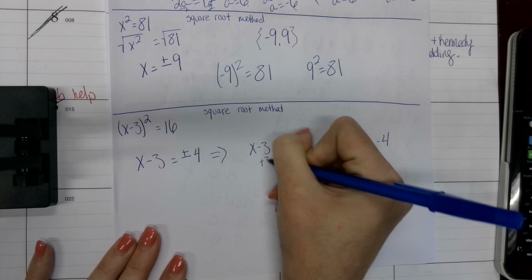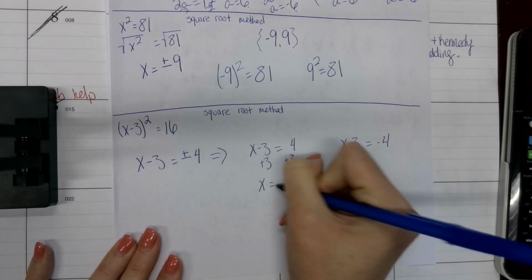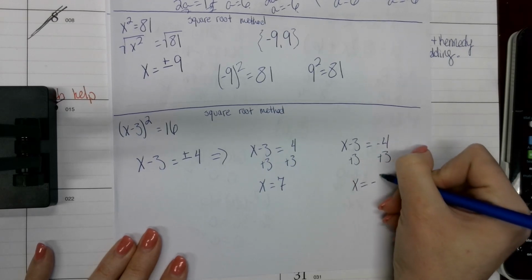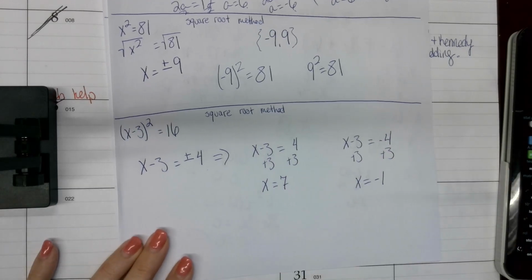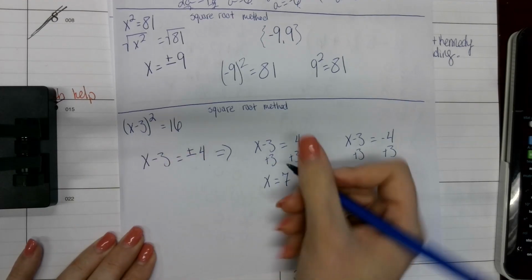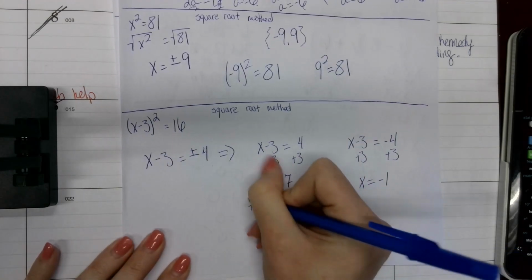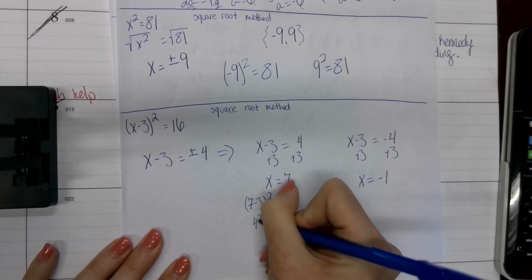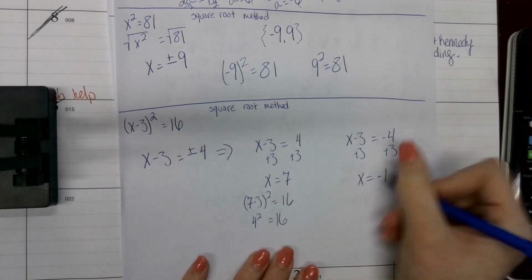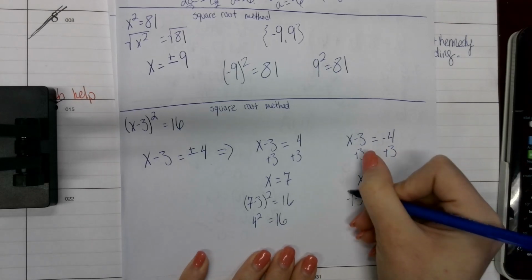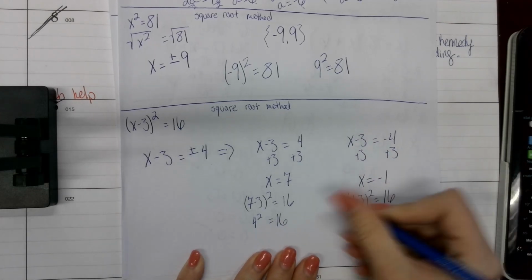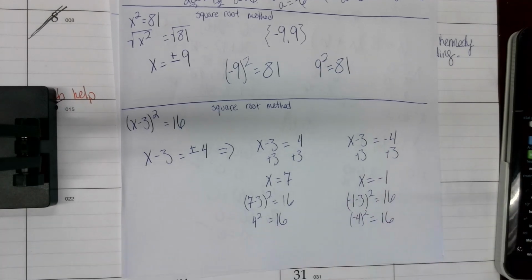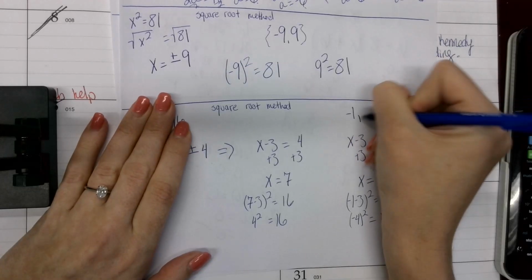So then I'm going to add 3 here and get x equals 7, and I'm going to add 3 here and get x equals negative 1. I'm going to check these now. So using this one, I'd have 7 subtract 3 squared equals 16. 7 subtract 3 would be 4 squared, which is 16. And I'd have negative 1 subtract 3 squared, which is 16, because this would be negative 4 squared, which is 16. So our answers on this one would be negative 1 and 7.